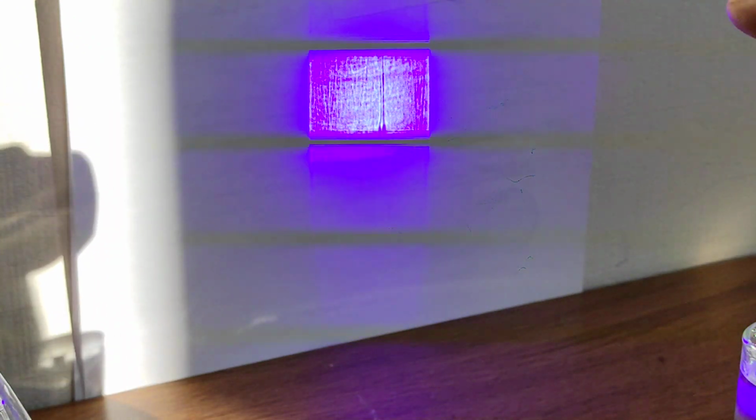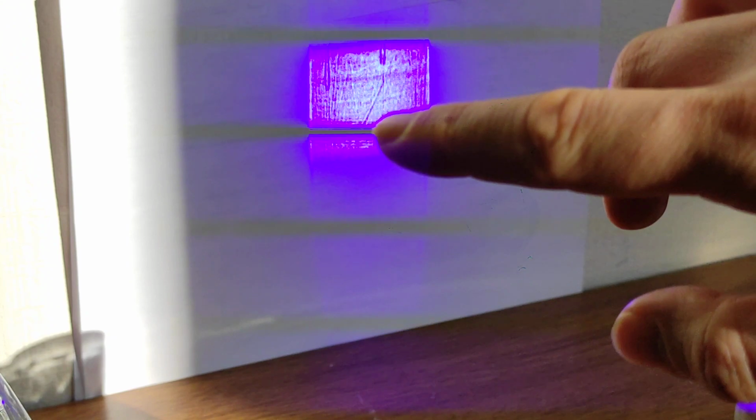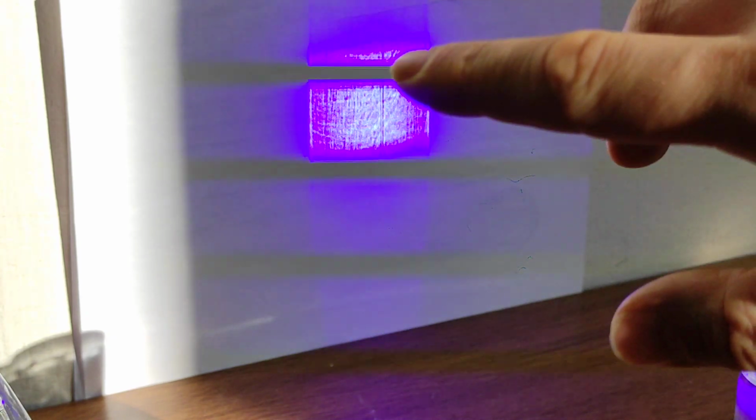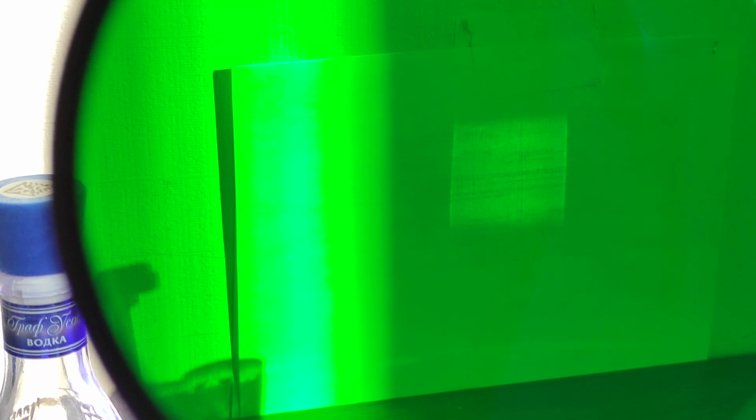Once I added vodka to the glass, you see that probably heavy fractions go down. Let me try to change the frequency. Okay, we're using a red filter and the same effect. You see that different fractions keep floating inside our vodka.